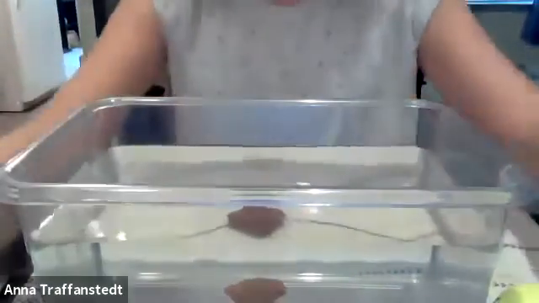Oh, what did it do? It went right down to the bottom, right? So a rock sinks in water. Let's look at our sponge. A sponge soaks up water, right? You use it to clean dishes, maybe to clean your walls and the baseboards.